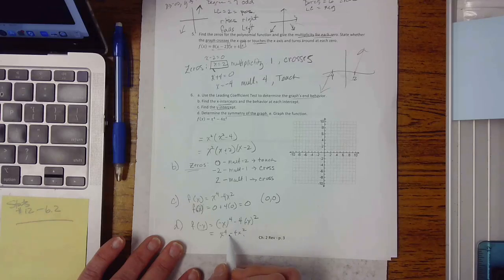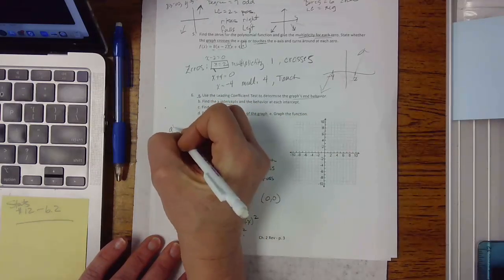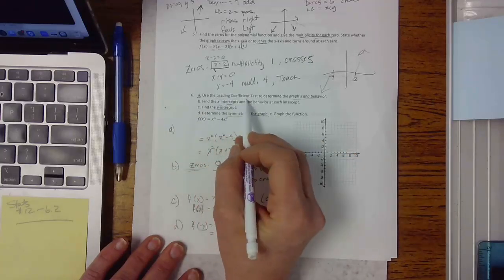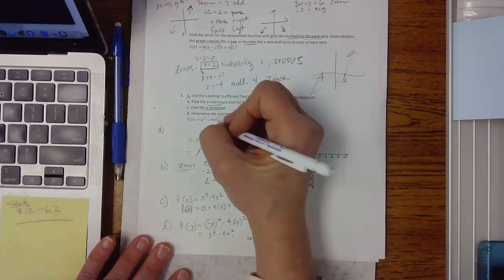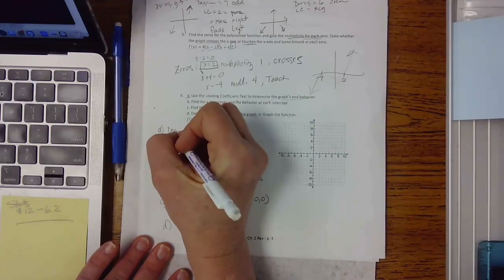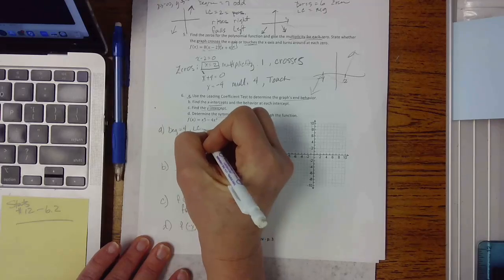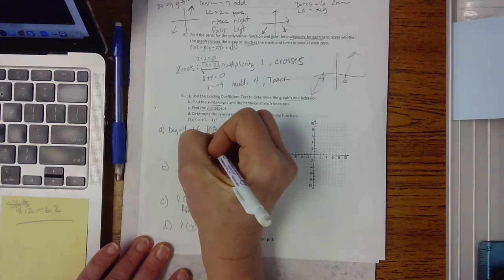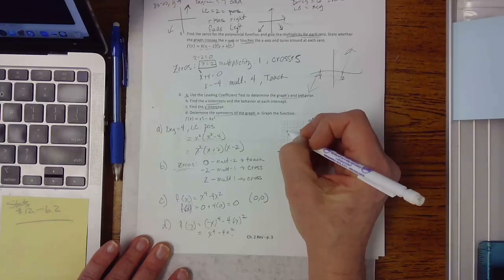Now, the last one I kind of skipped over was a, and a is going to be my end behavior. So we'll use the leading coefficient to test the graph's end behavior. So I have an x to the fourth, my degree is going to equal 4, and then my leading coefficient is going to be positive. So it's going to start off going like this, and it's also going to end up.